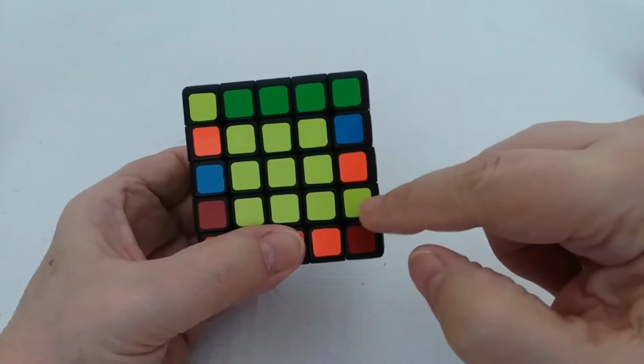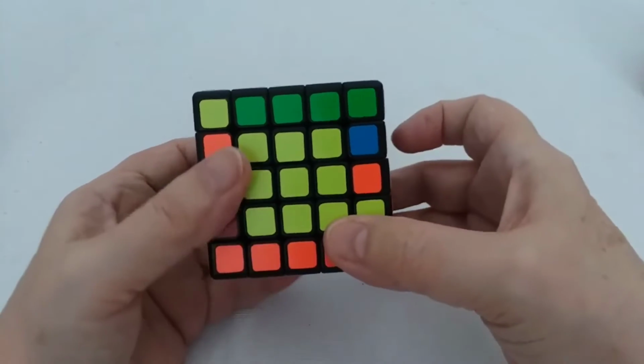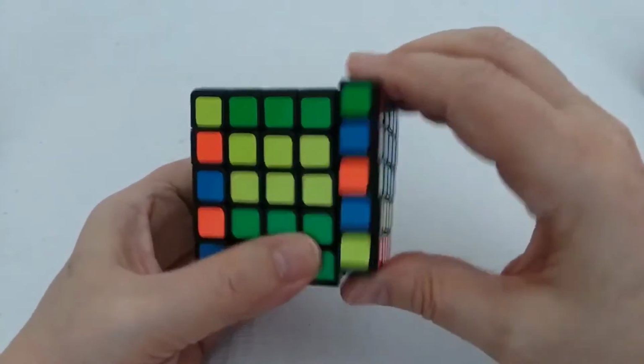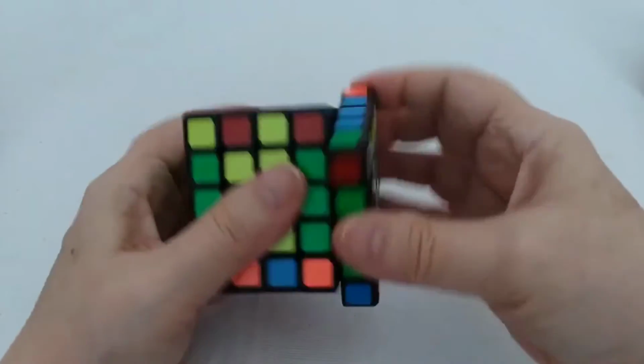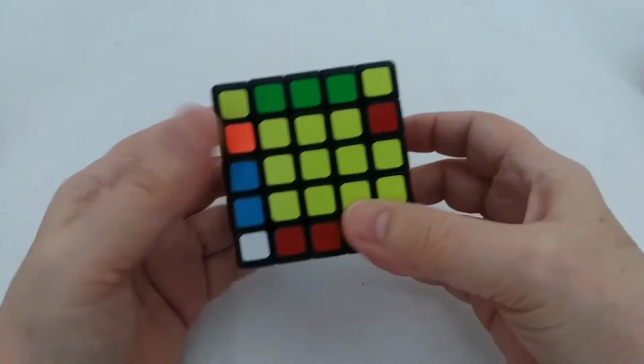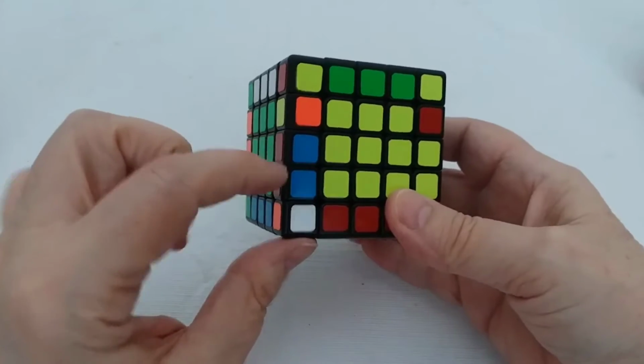So the one that's kind of opposite is down here. So we want to move this row. We do our flippy flippy, and we move the row back, and we've now combined those two.